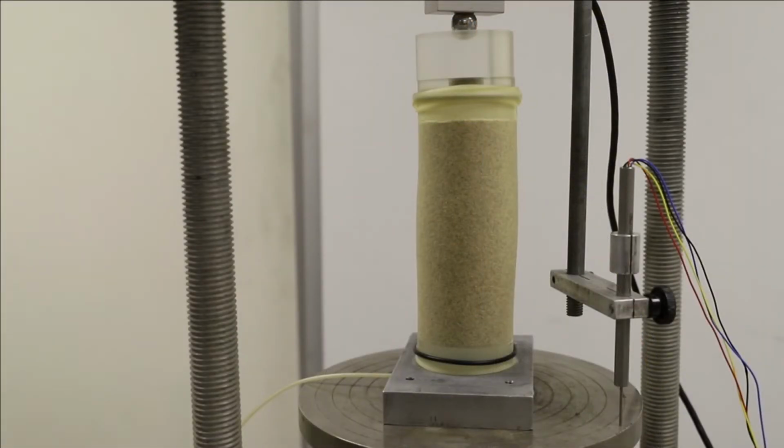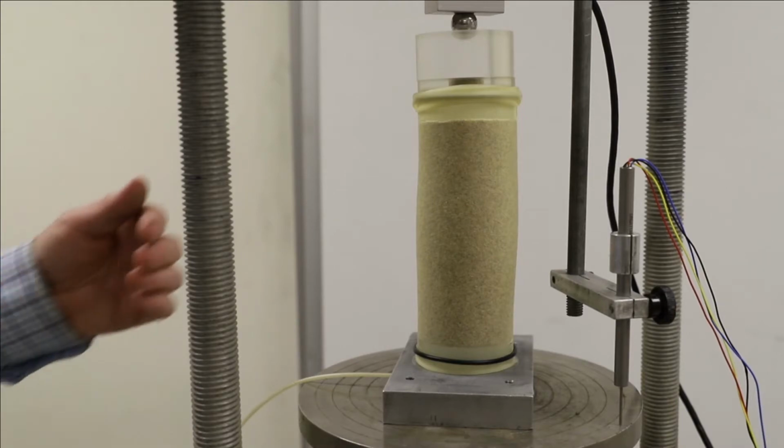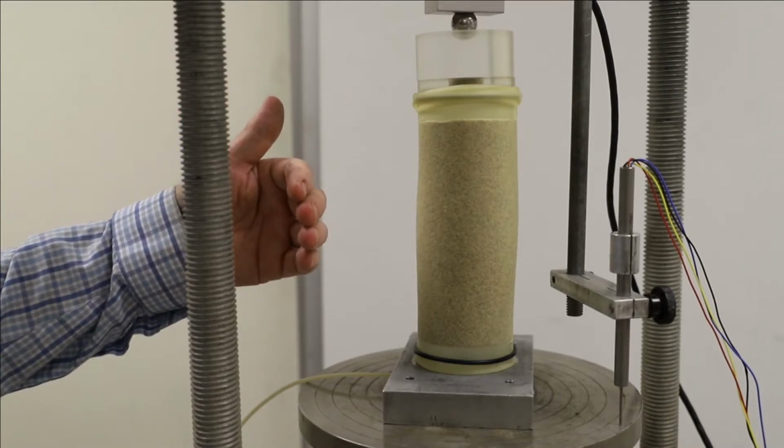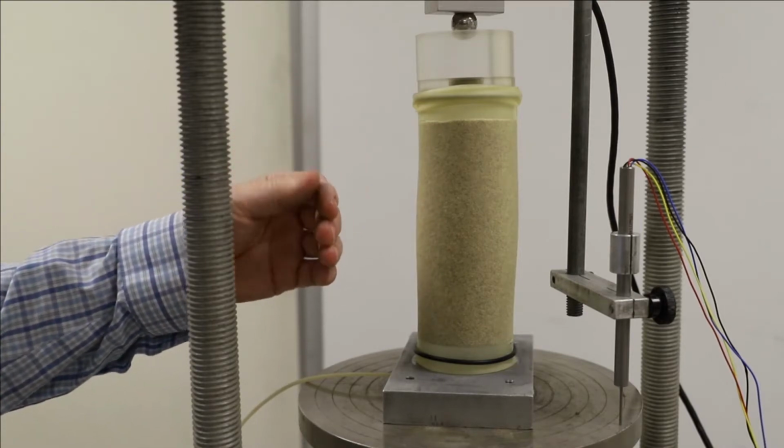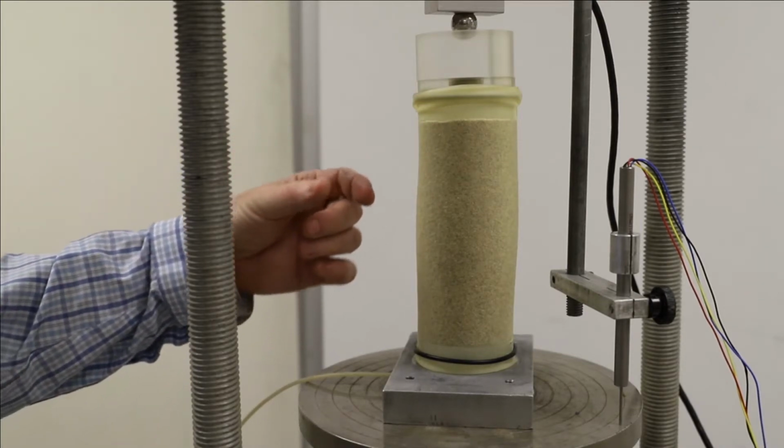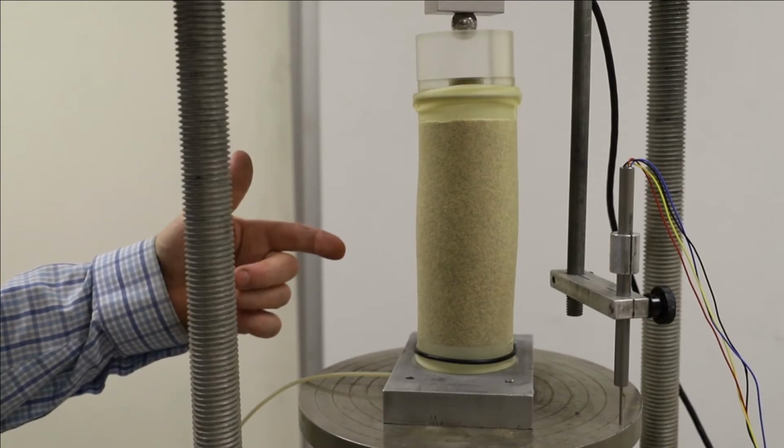We're now at about 5% axial strain. The loads are still going up, although not as fast as they were. And we can see finally some deformations in the shape of the sample. We can see some bulging. You can see that the diameter, especially toward the center of the sample, is getting larger, right?